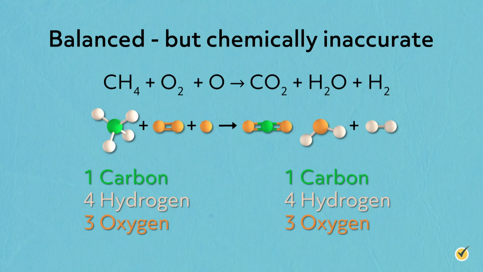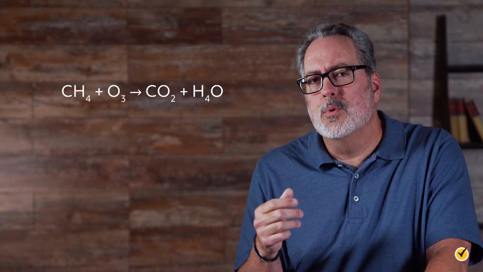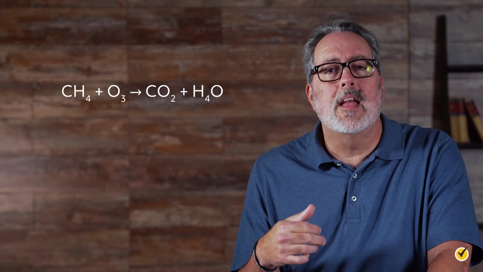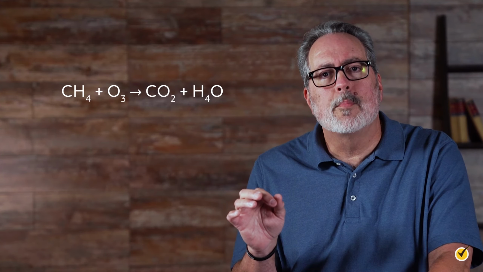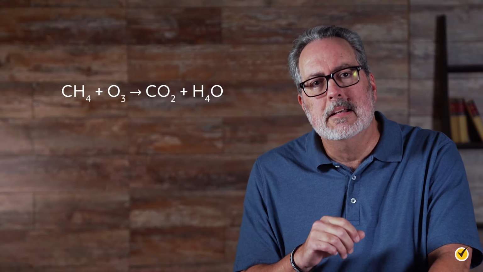So, for example, while this equation is technically balanced in that there's the same number of each element on either side of the reaction, it's chemically inaccurate. This reaction doesn't produce H2 gas and certainly doesn't use a lone oxygen atom as a reactant. We also can't adjust the subscripts of compounds to achieve balance, as this would change the chemical identity of the species. So again, while this is a balanced equation, we are no longer representing the combustion of methane.